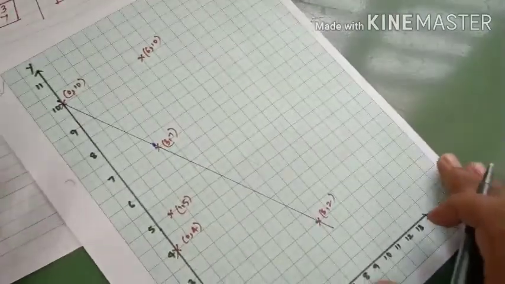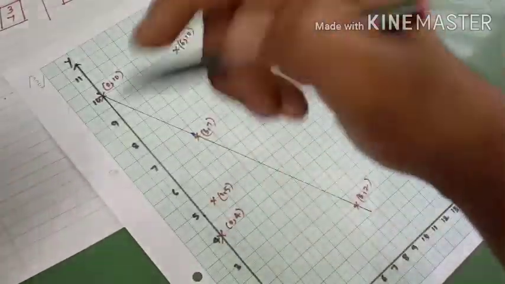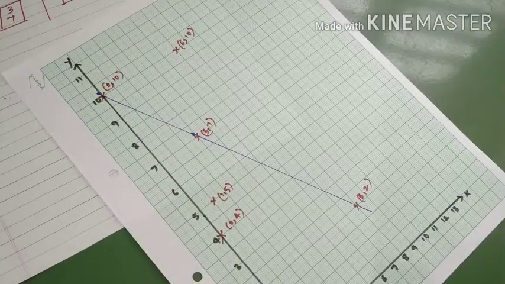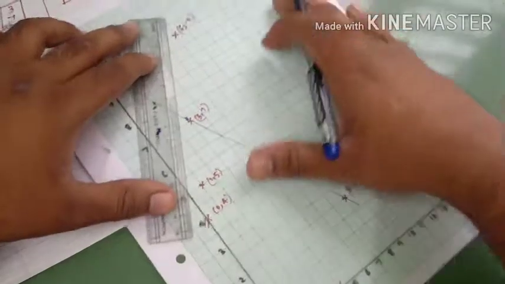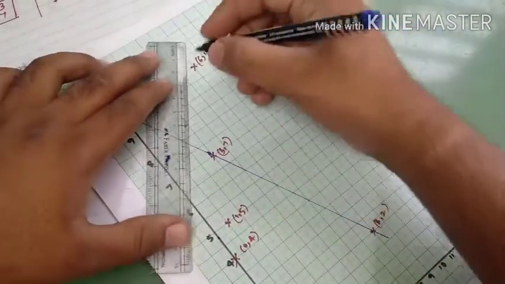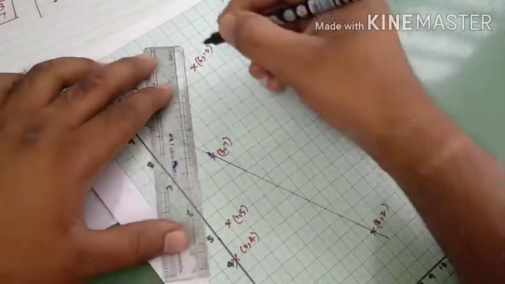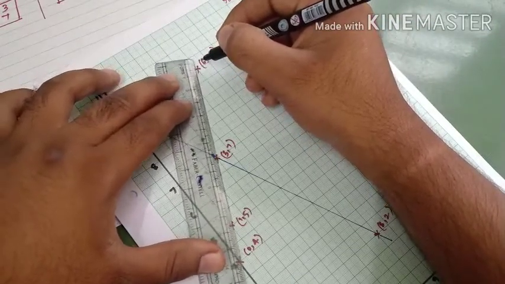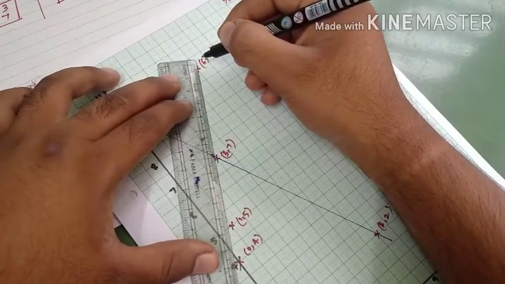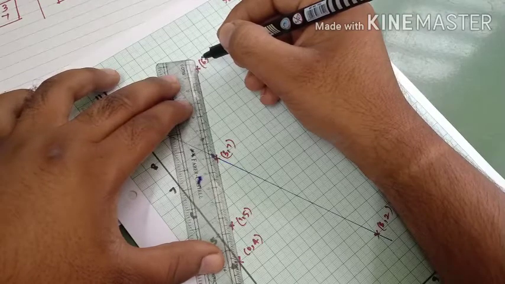Yeah, so these are the 3 points I got. Now I'm going to draw the line. So this point, and this point. So these 3 points should coincide.